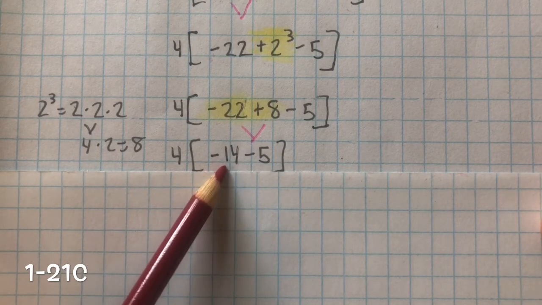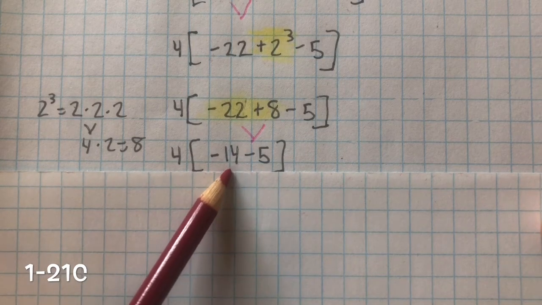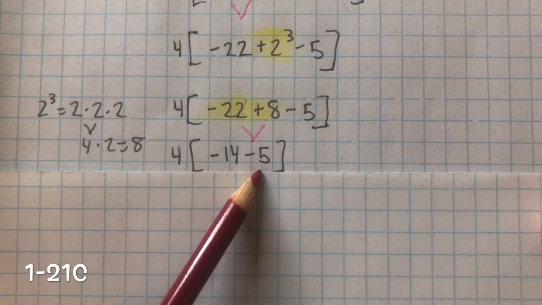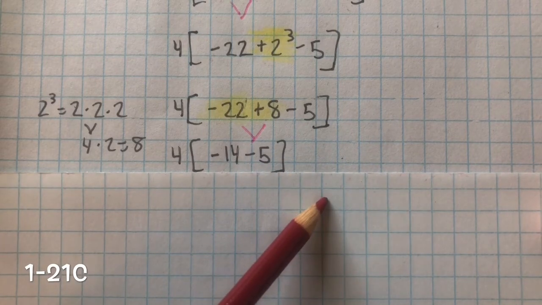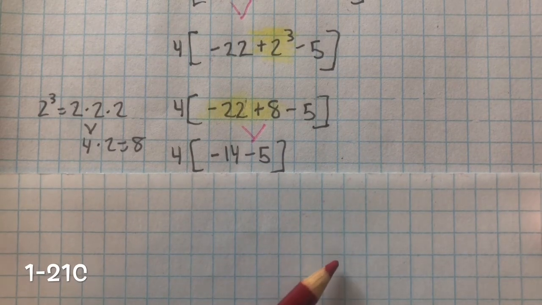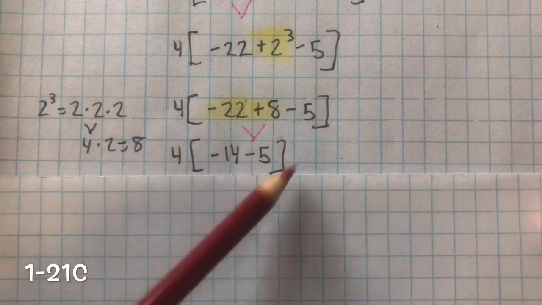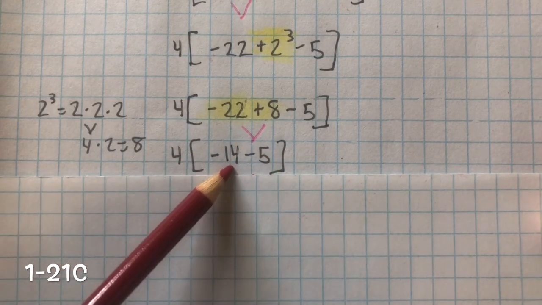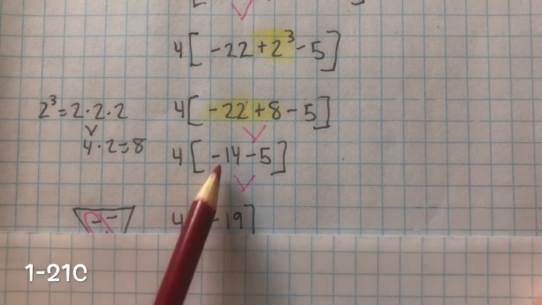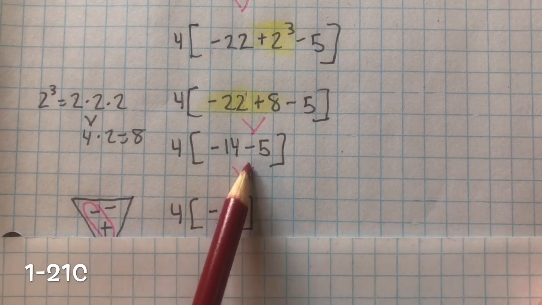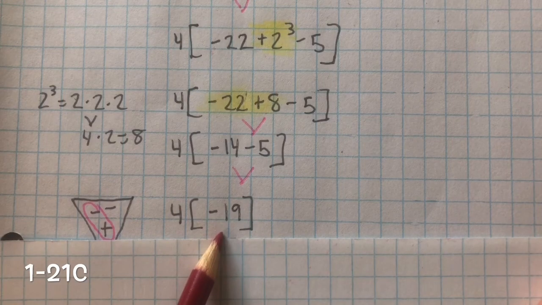So negative 14. Here we have negative 14 and negative 5. I call it a dig. You dig down 14 feet, and then you dig down 5 more feet. So you're adding these two values together, but you know it's going to be a negative value. So negative 14 and negative 5 equals negative 19.